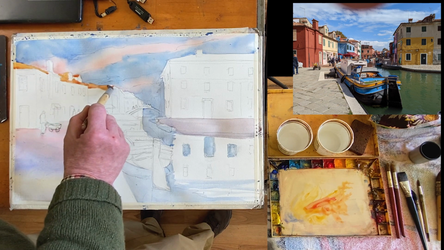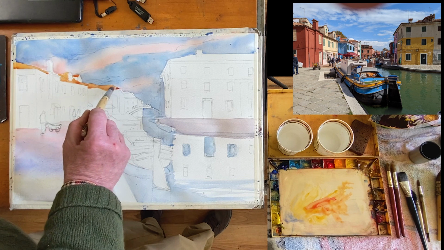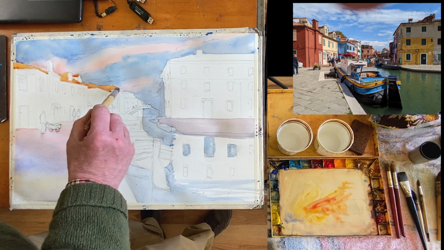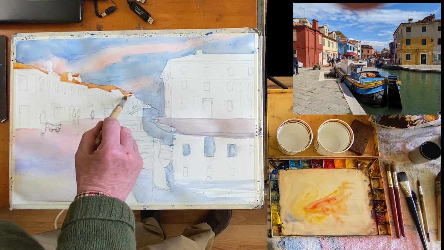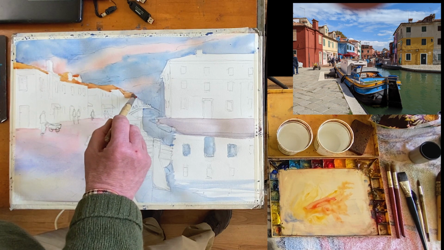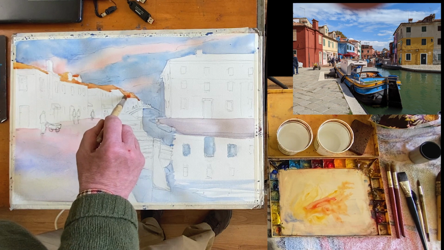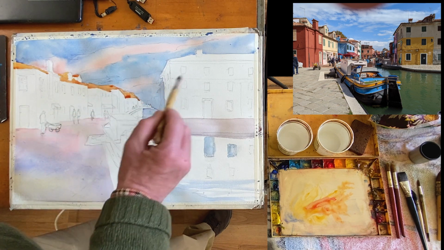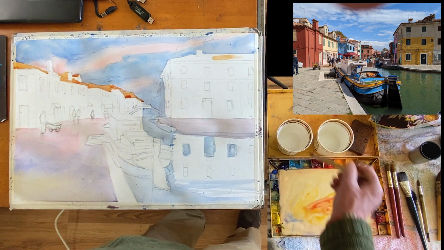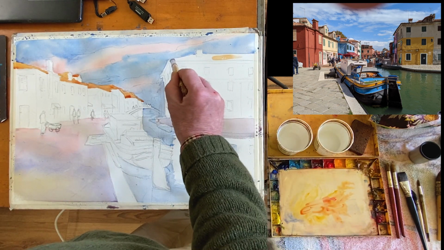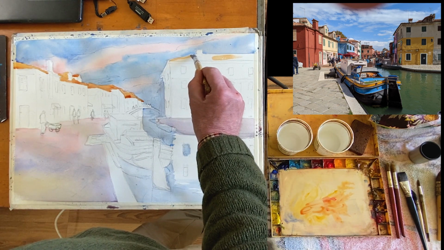And I'm just running one rooftop into the next. Little shadow thing coming down here, and then another rooftop. Yeah, that's all right. And then another one up here. Now this one we don't see in the photograph, but I did run it up.